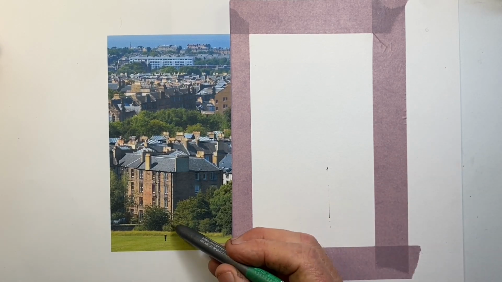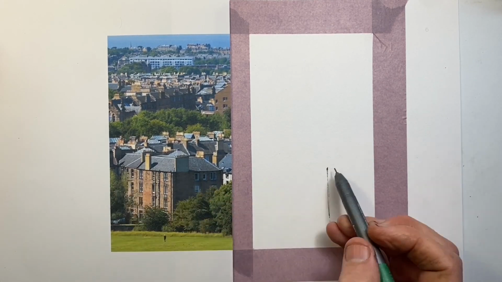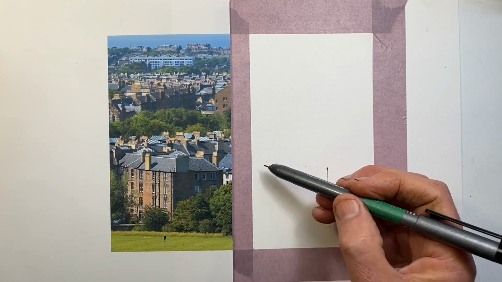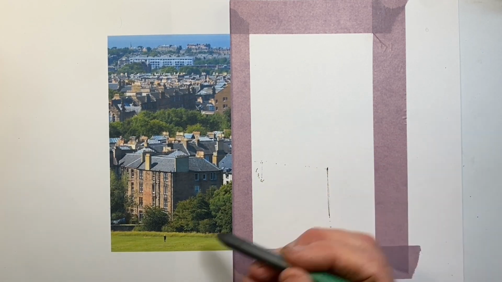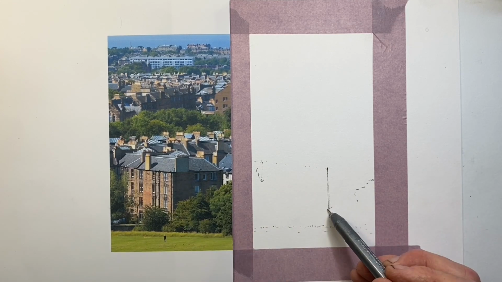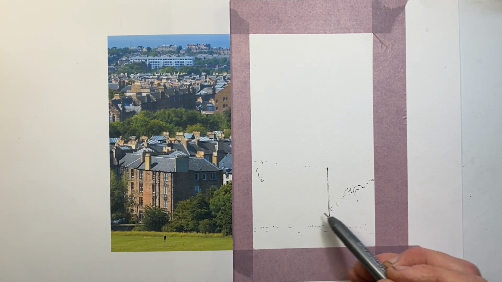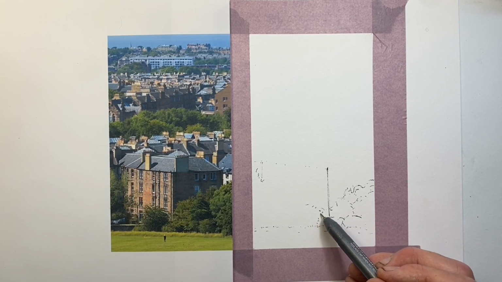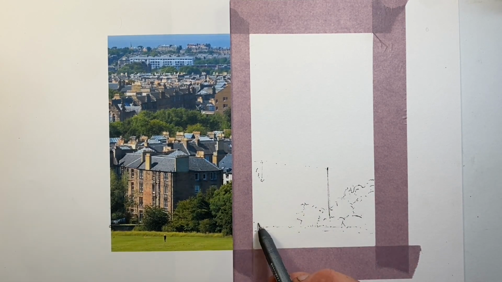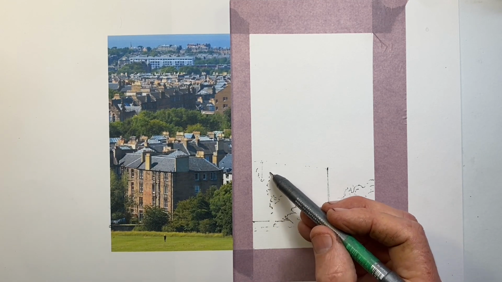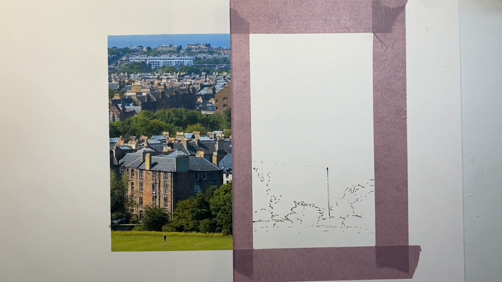Being able to simplify details that we see in our photo or in front of us, if we're drawing on location or from life, is a really important skill to develop. It's a really important tool in our drawing toolbox that we can pick up to use when we need to. And I thought this scene, a zoomed in shot from up on the cliff outside of Edinburgh, was a great example to use because there's simply too much detail in it to draw.